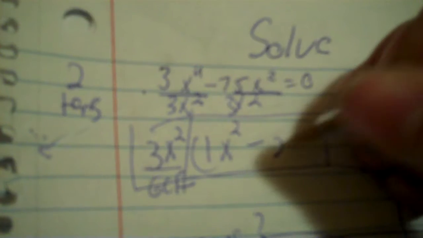Okay, so 3 divided by 3 is 1. X fourth over x second would be x to the second. And then 75 divided by 3 is 25. Then the x second cancels. Okay. Now, when I'm doing my difference of perfect squares, I'm looking at 1x to the second minus 25.